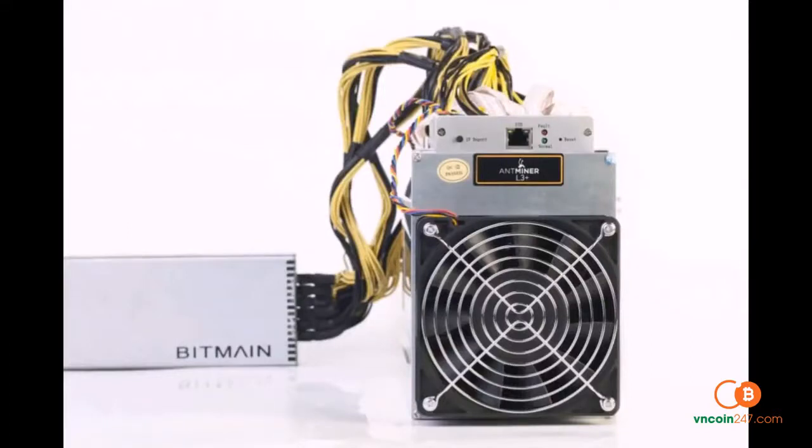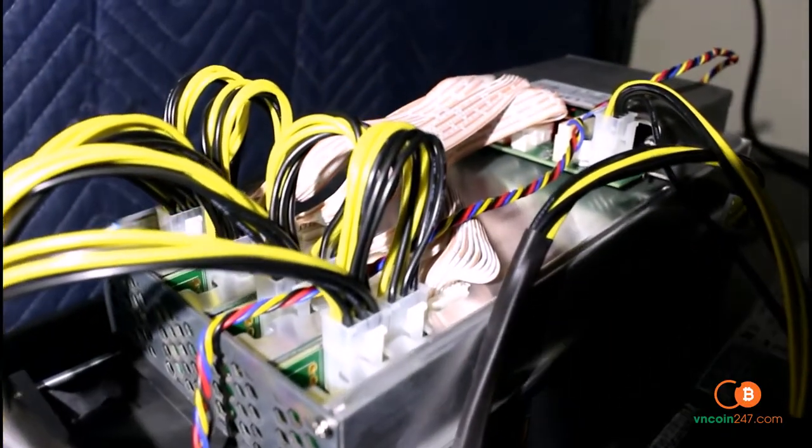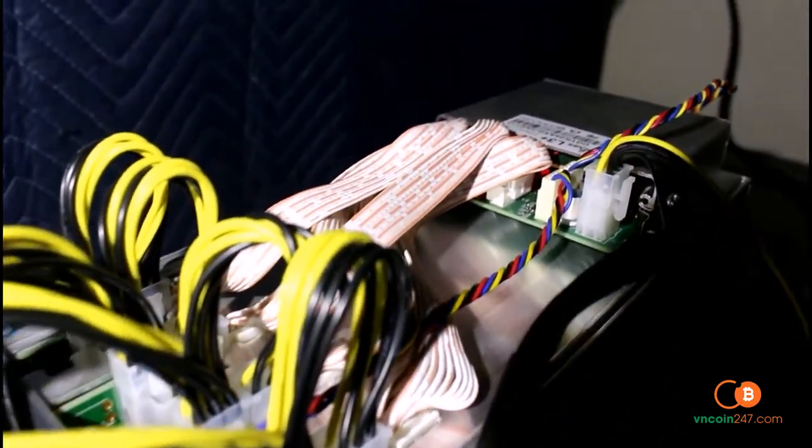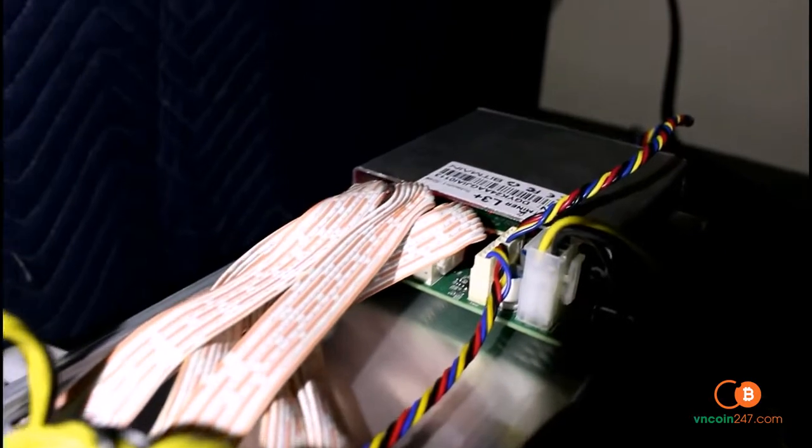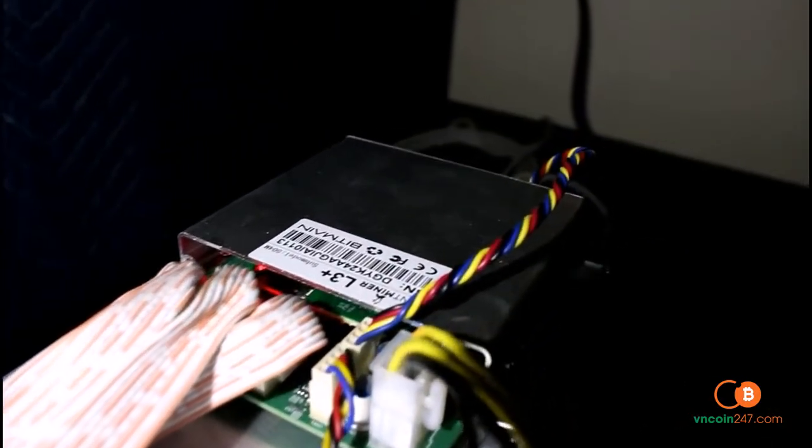Alright, so you're lucky enough to get your Antminer L3 Plus and you need to set it up, but you're not quite sure how. First, plug in the power to each hashing board. Make sure that they're seated in tight. Also make sure there's power to the control board. You need to do this first before turning it on.